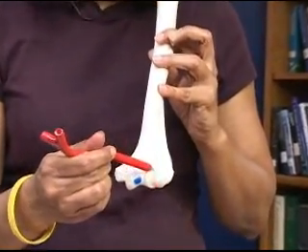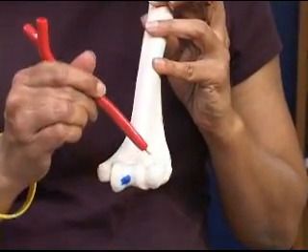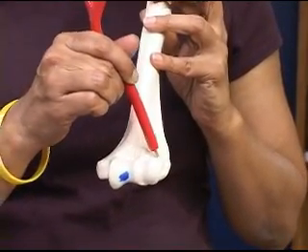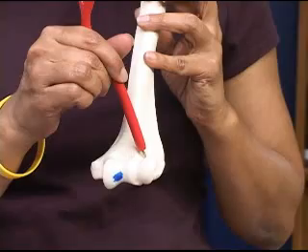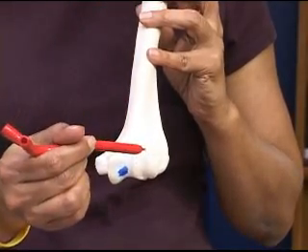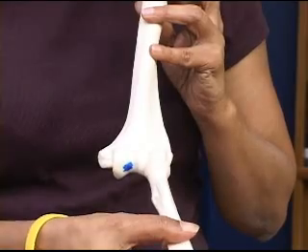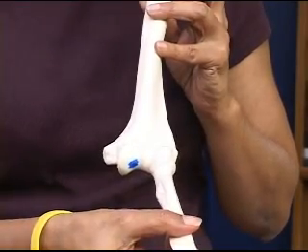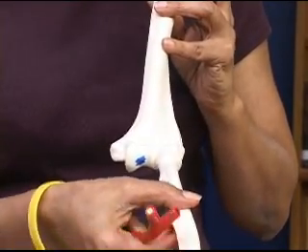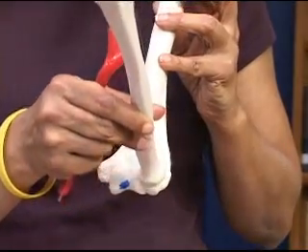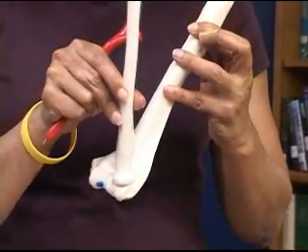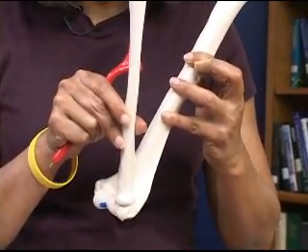This is the capitulum. Above this is the radial fossa. So we have the radial fossa and the capitulum, which articulates with the head of the radius. And in flexion, this head fits into the radial fossa.